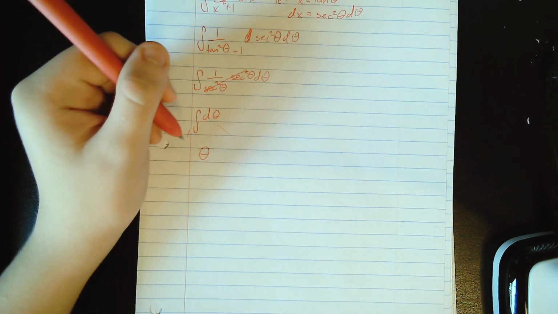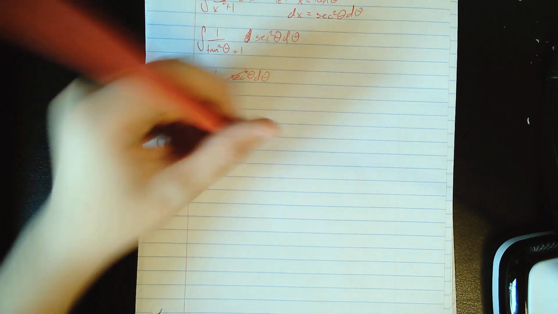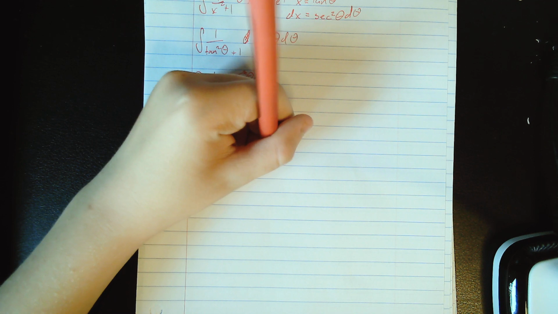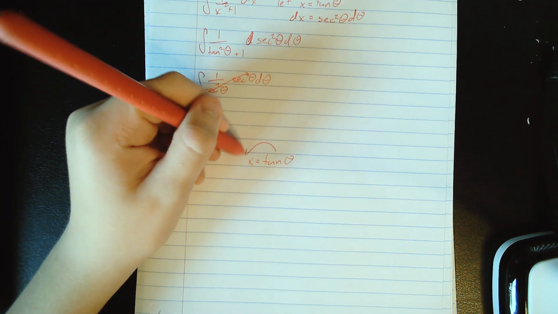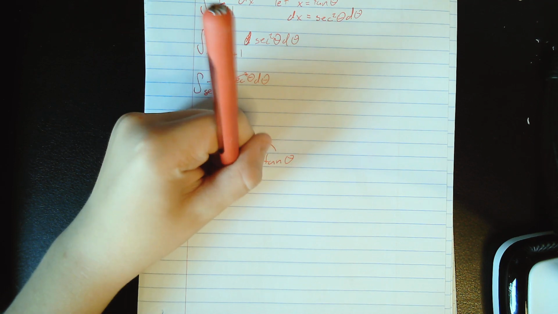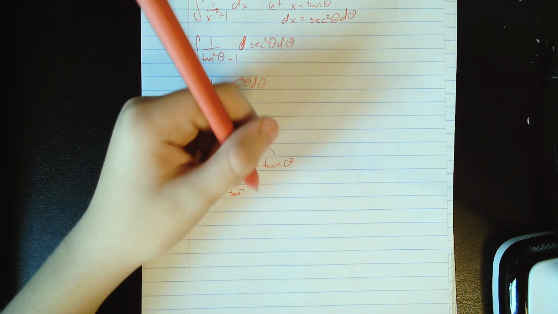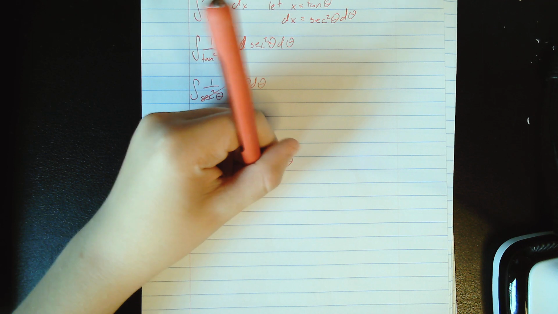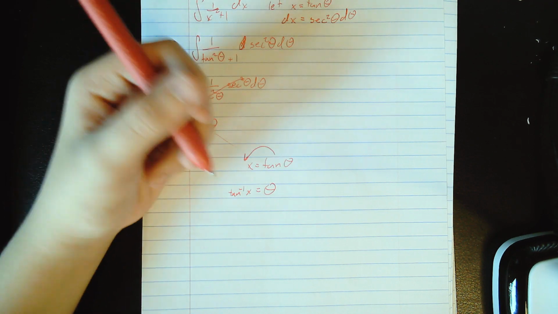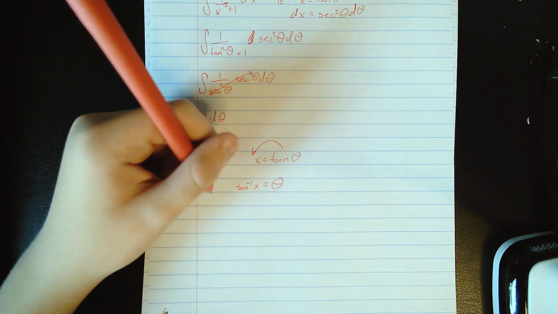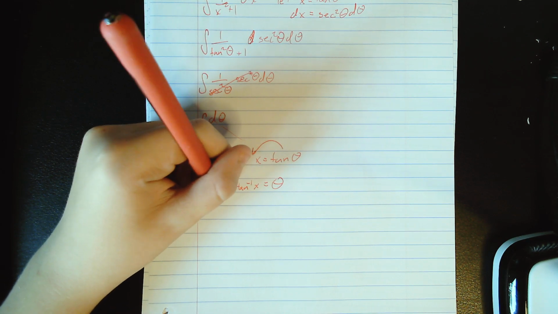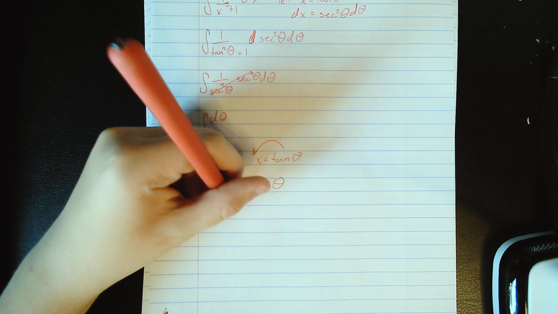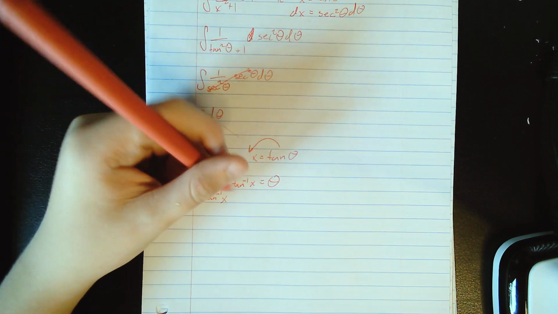Now, remember, however, that at the beginning we let x equal the tangent of theta. Well, if we move the tangent to the other side, we have the inverse tangent of x equals theta. So then the correct answer is the inverse tangent of x. I don't know how to say it.